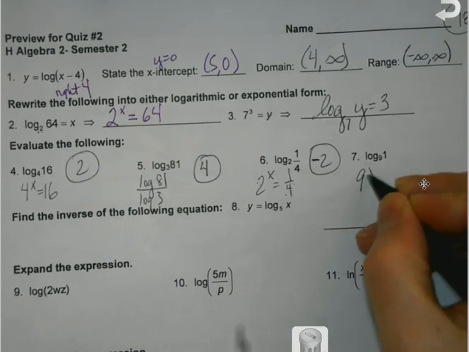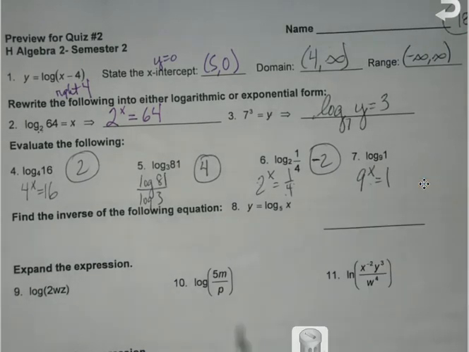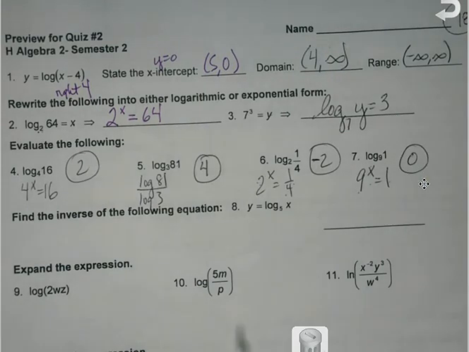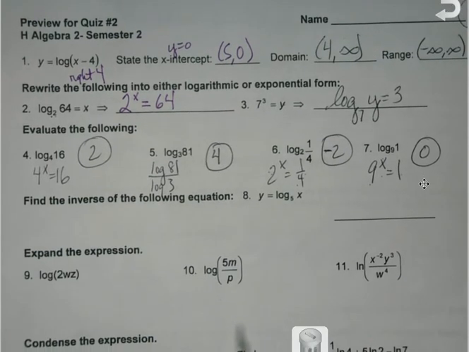9 to what power equals 1? Anything to what power equals 1? Anything to the 0 power equals 1. Okay. So again, try to use your brain as much as you can there.